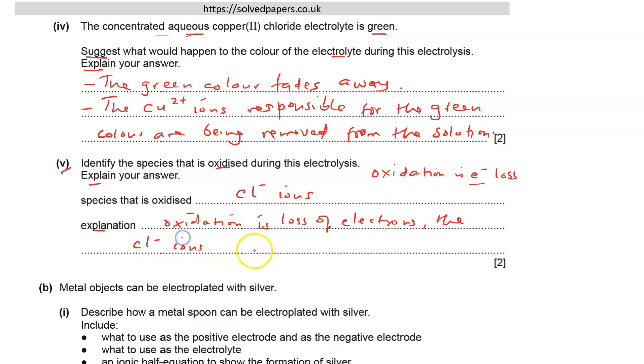Chloride ions have lost electrons. Of course, chloride ions will lose electrons to form chlorine plus an electron. But of course, you need two of these to form a molecule of chlorine, and therefore to lose 2 electrons. So they have lost electrons.